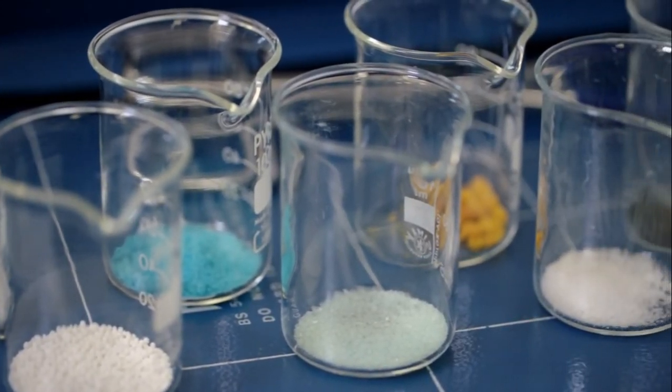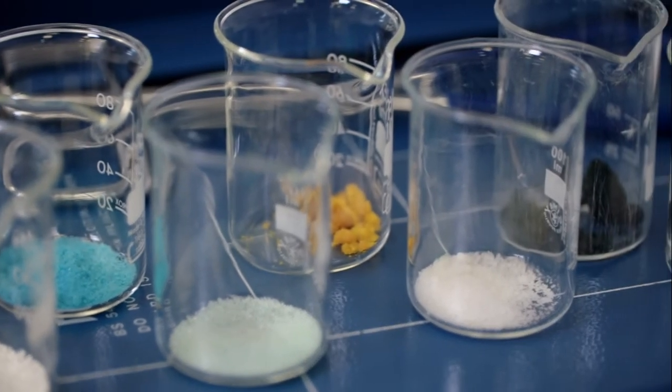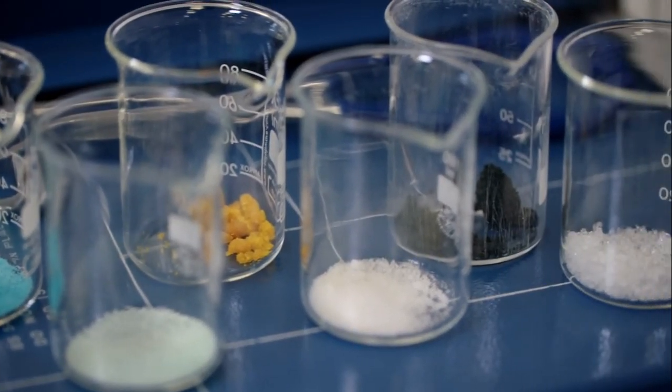These experiments were for identifying the cations present in unknown solids and describe the tests and the observations for each.